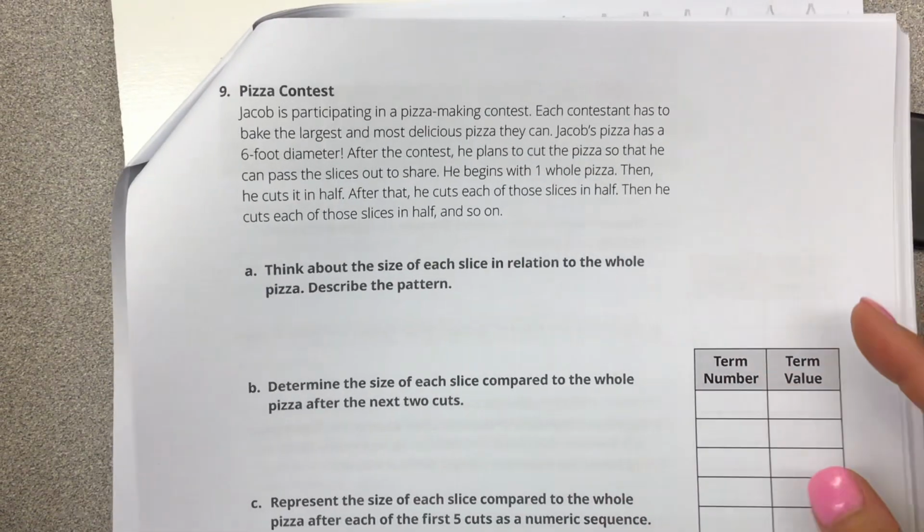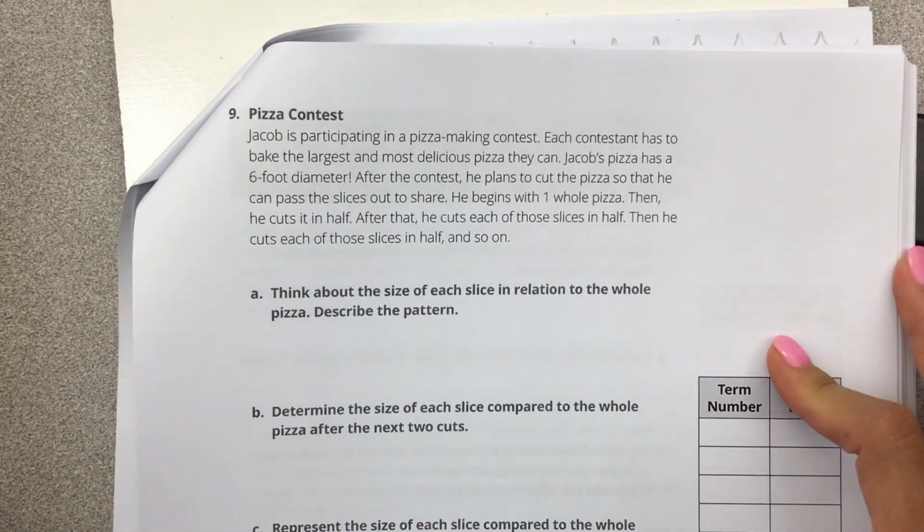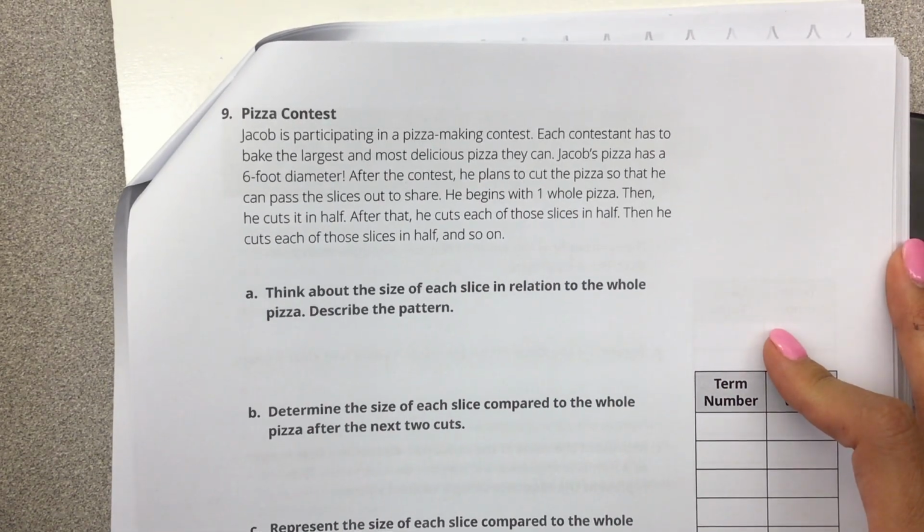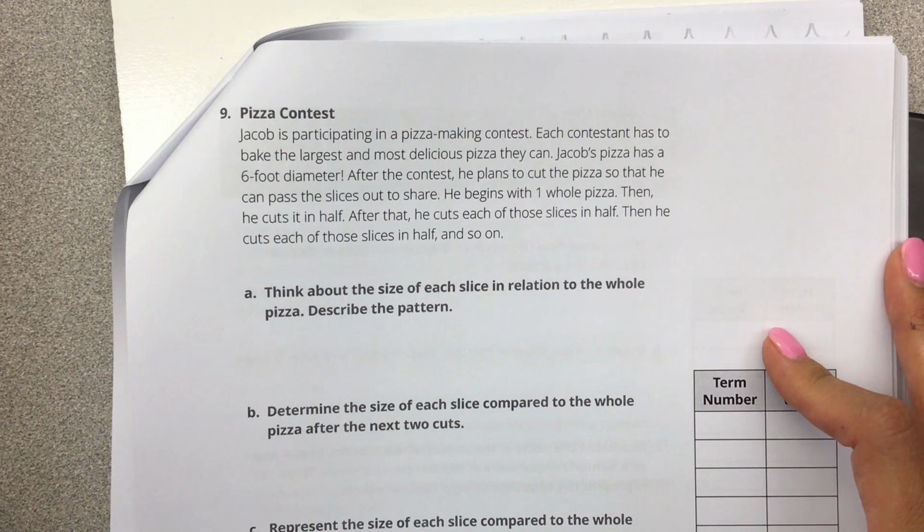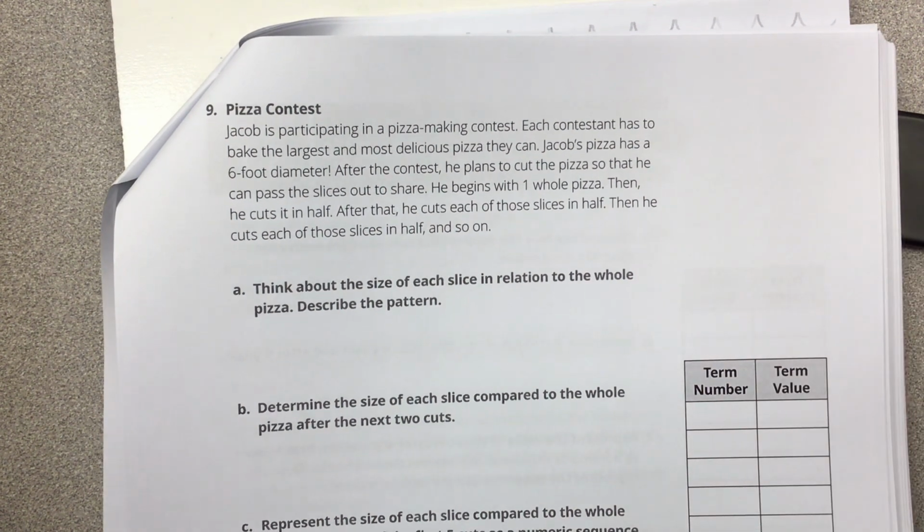Okay, here's the pizza one. Jacob is participating in a pizza making contest. Each contestant has to bake the largest and most delicious pizza they can. Jacob's pizza has a 6-foot diameter. After the contest, he plans to cut the pizza so that he can pass the slices out to share. So he has one whole slice.